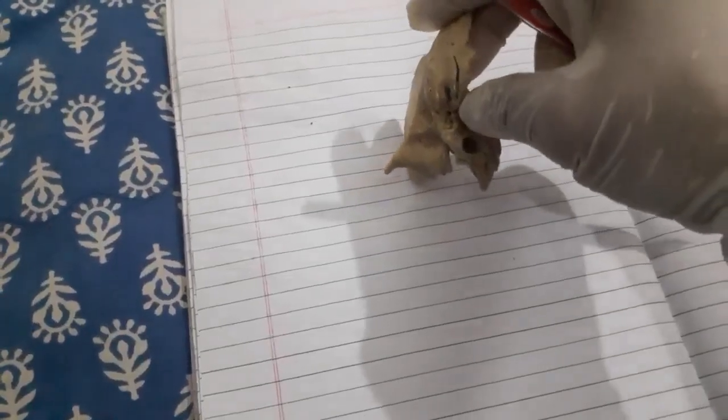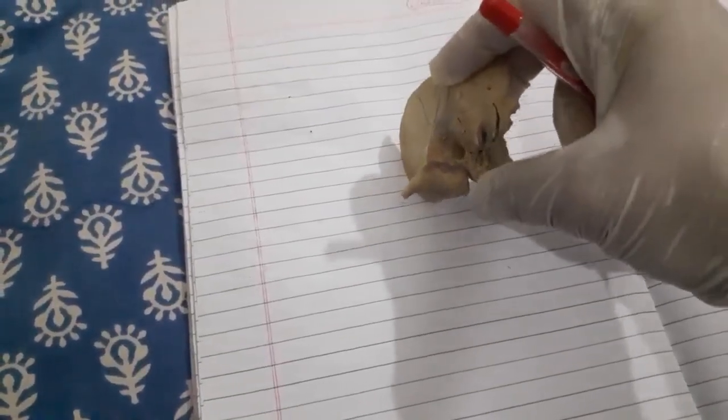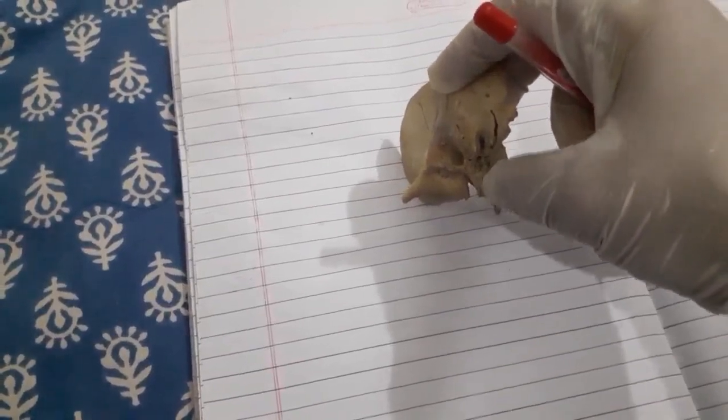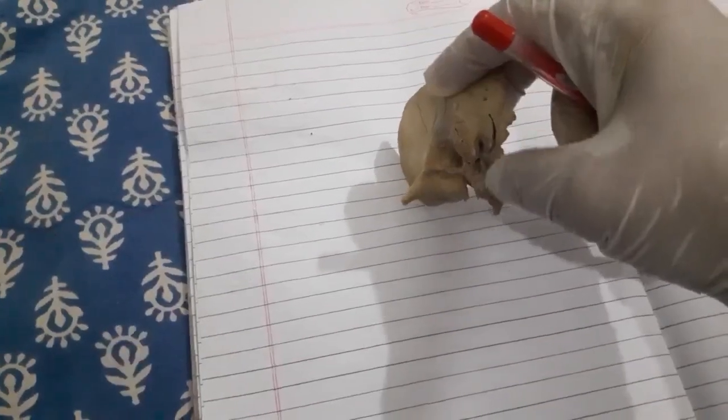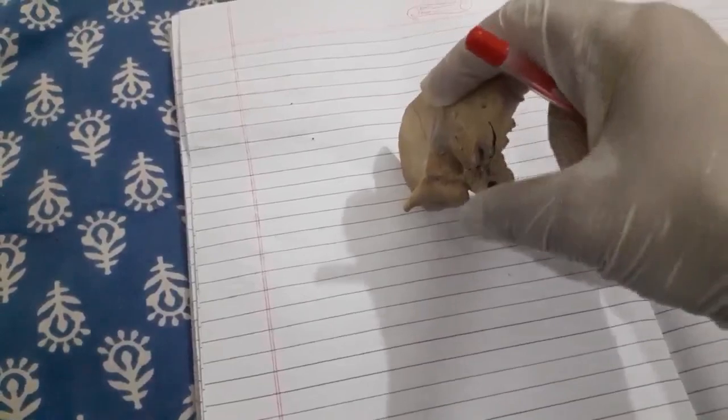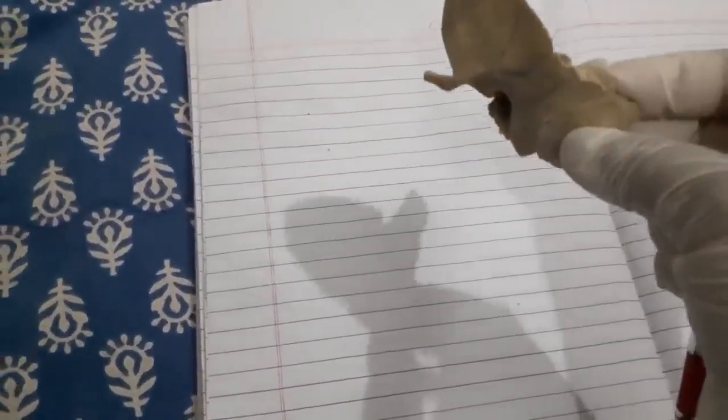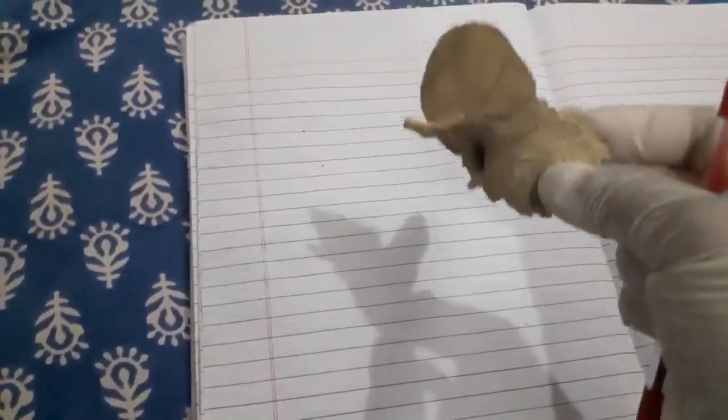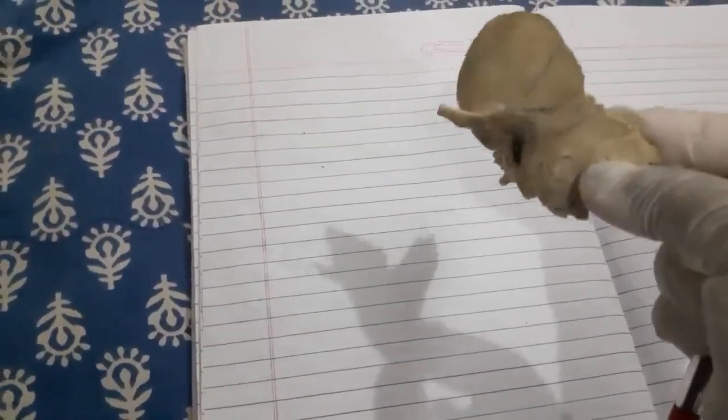Here it is broken; the styloid process goes downward and forward like this. So it has got 5 parts: squamous part, mastoid part, petrous part, tympanic part and the styloid part.